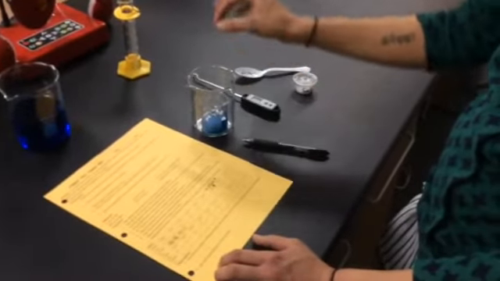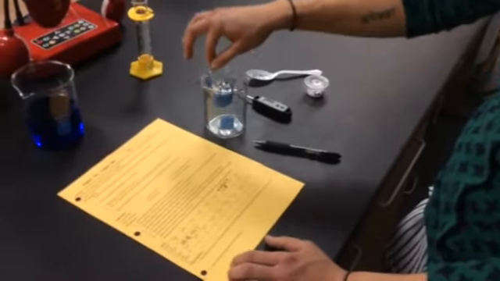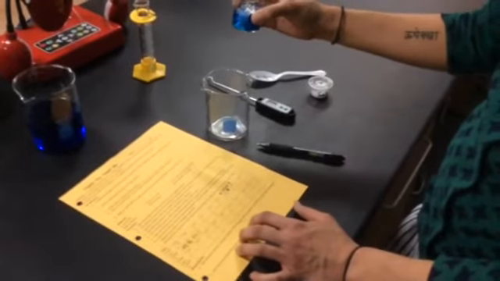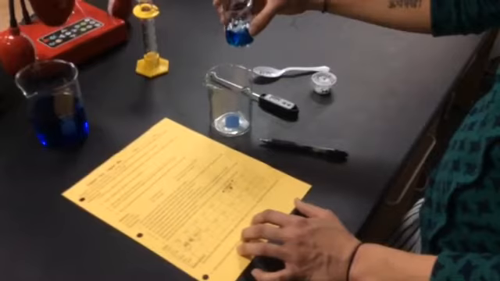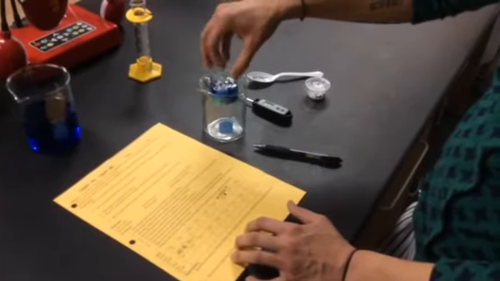At that point, depending on your teacher, you'll either take it to an area where you're going to filter what you've made, or you could dispose of the chemical that was made into a disposal area. And that's the end of your procedure.